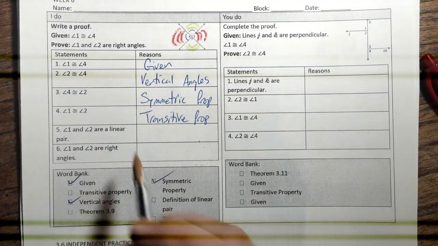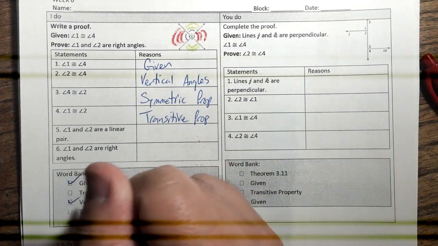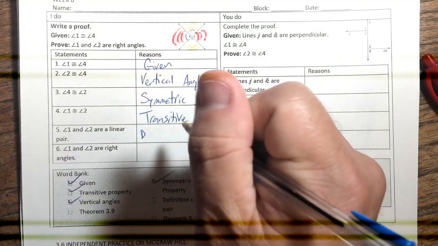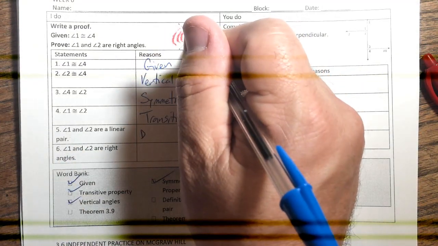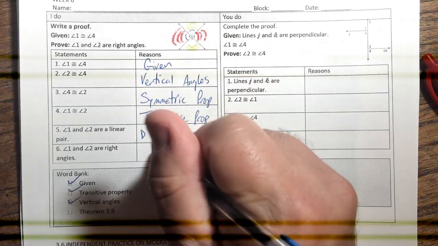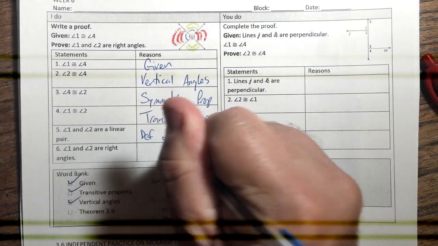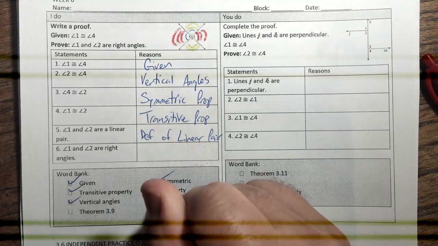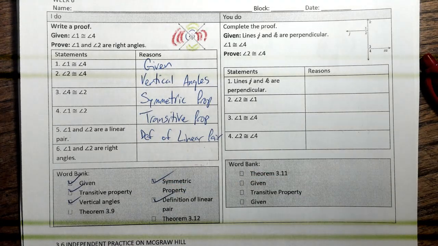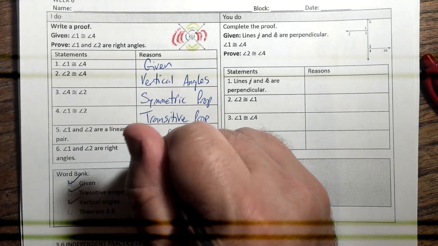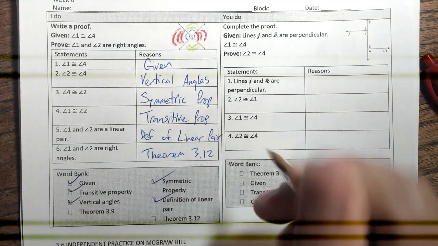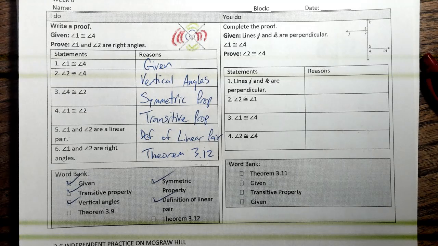Angles 1 and 2 are a linear pair. And that's the definition of a linear pair, that they're on the same line. And then finally, number 6, angles 1 and 2 are right angles, and that's going to be theorem 3.12, which was on page 8, I believe.